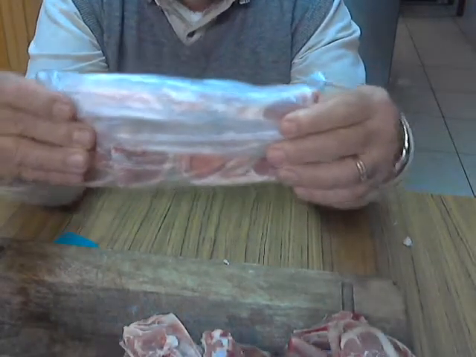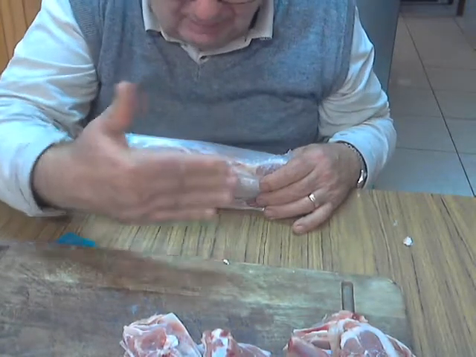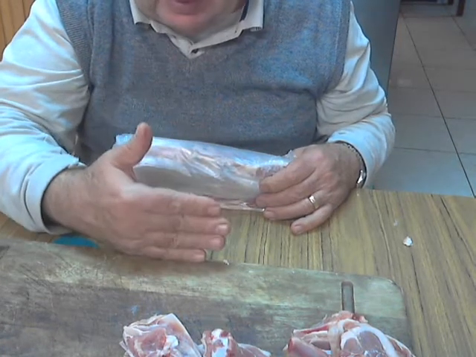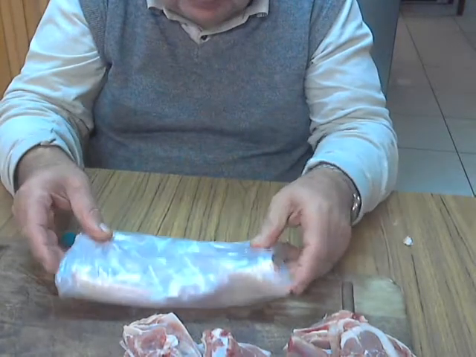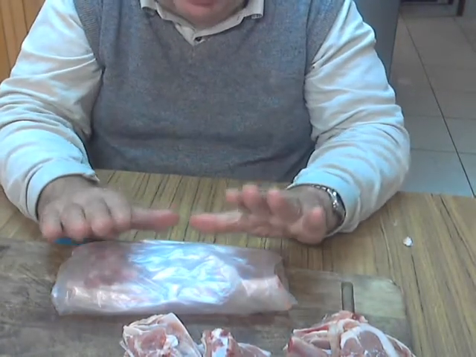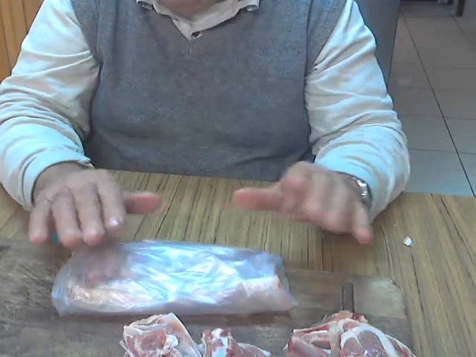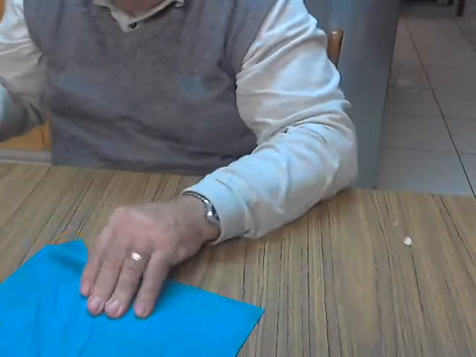And actually we can use a baking tray and put them tightly packaged together. So at any time we need to cook a portion of lamb chops, we can put them straight away onto the charcoal.